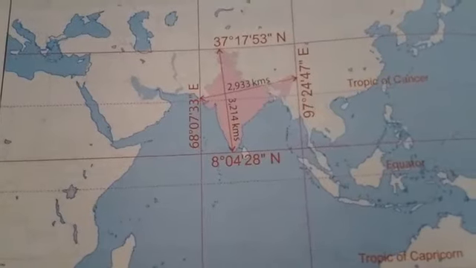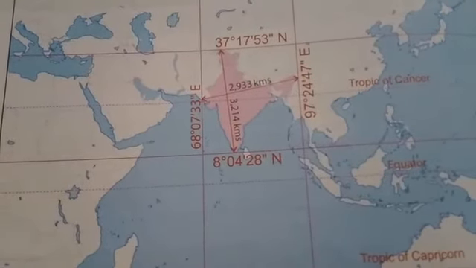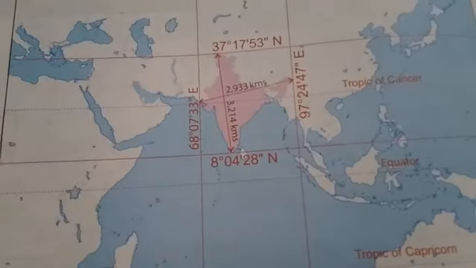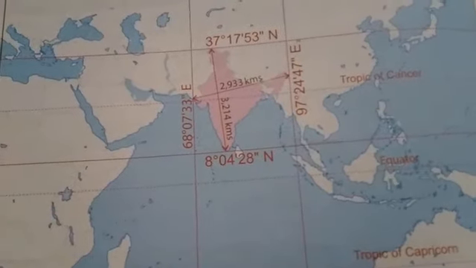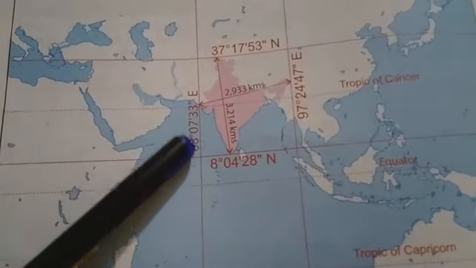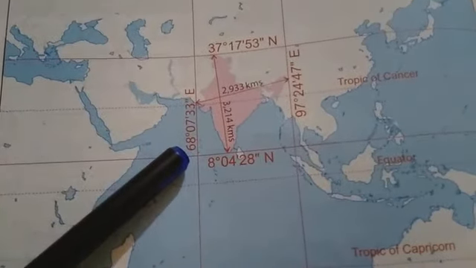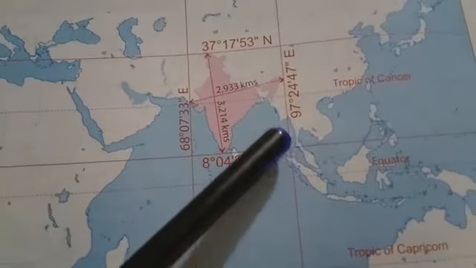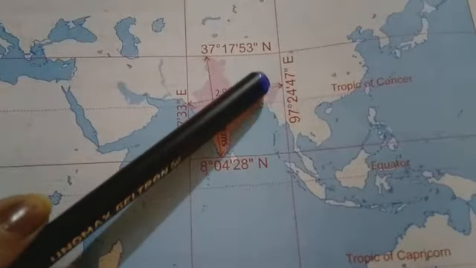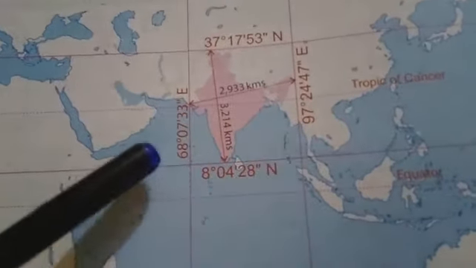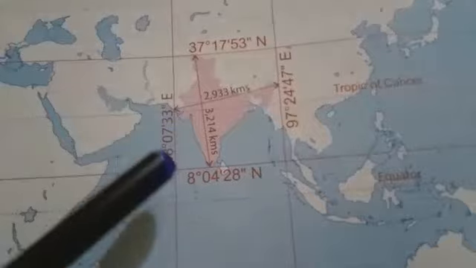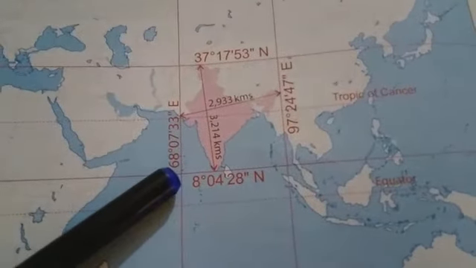Here you can see the latitudinal extent of the country. And now the longitudinal extent of the country is from 68 degrees 7 minutes east to 97 degrees 25 minutes east. It is longitudinal extent and it is latitudinal extent. Clear to you, I think.